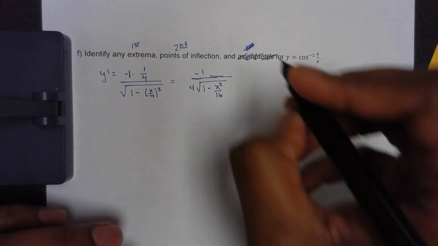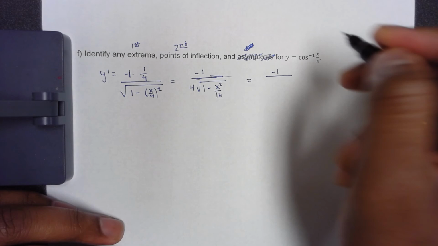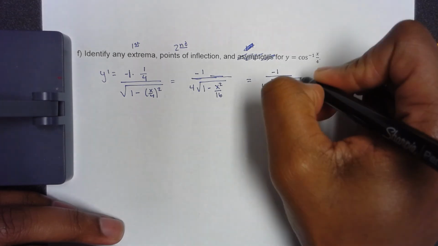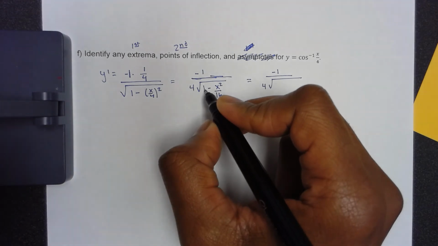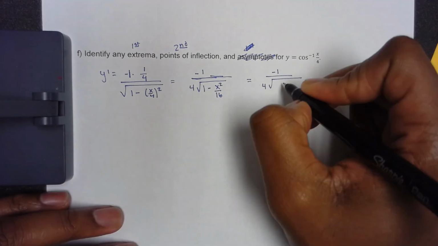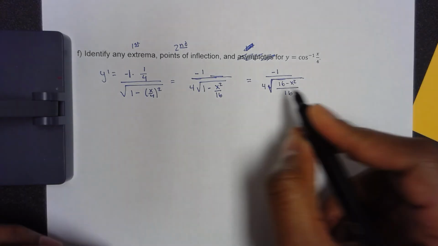Let's simplify some more because it might be necessary to find the second derivative. We're going to have 4 times the square root of, if we get a common denominator, 16 minus x squared over 16.